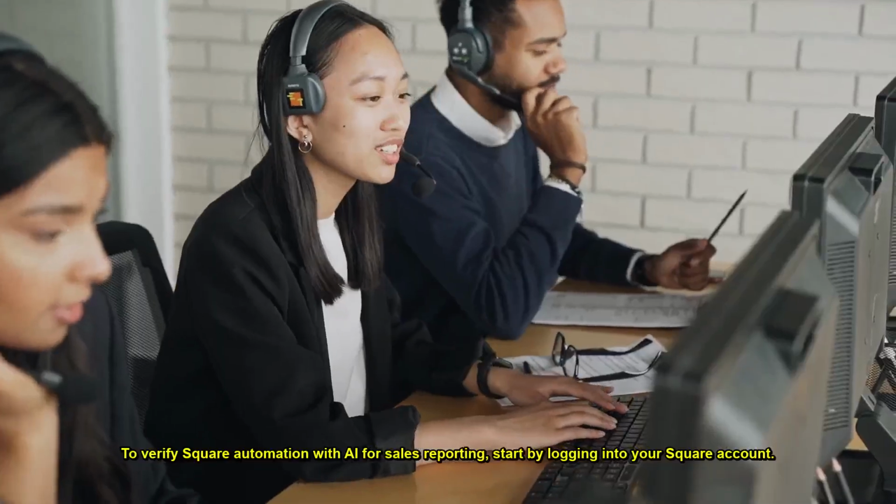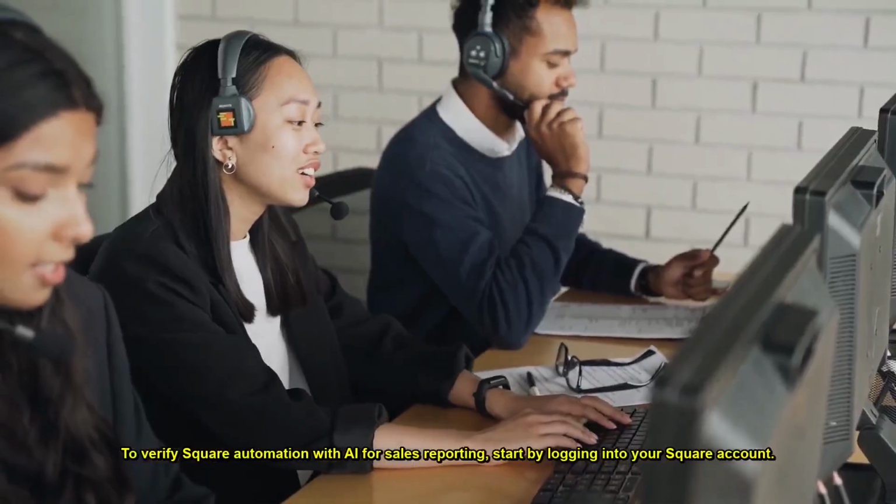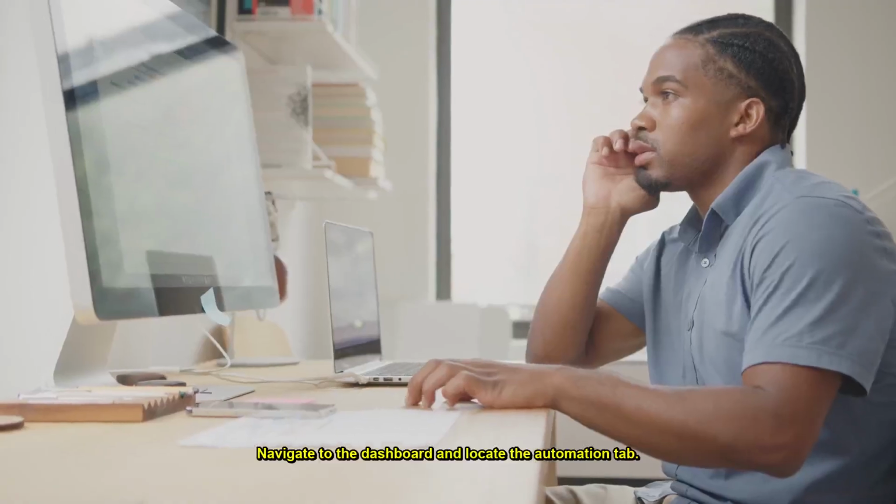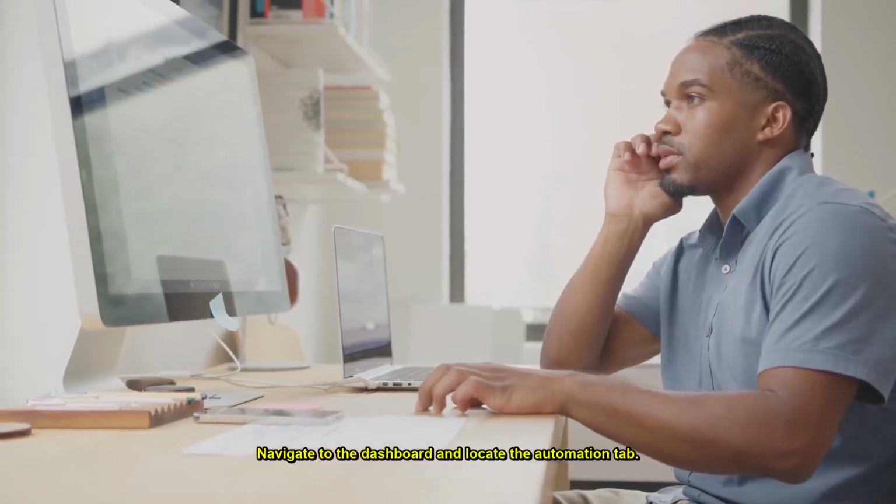To verify Square automation with AI for sales reporting, start by logging into your Square account. Navigate to the dashboard and locate the Automation tab. Click on the Automation settings to view your current automation configurations. Check if the sales reporting automation you want to verify is active.